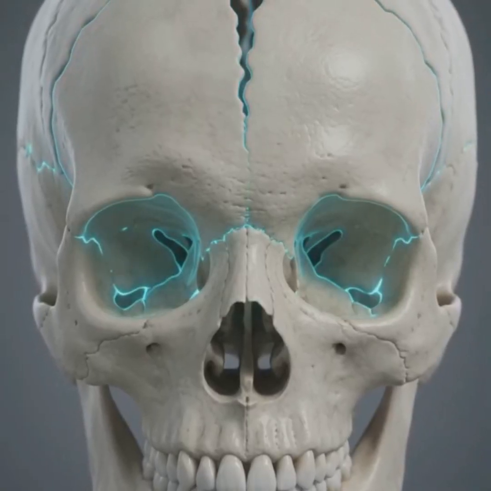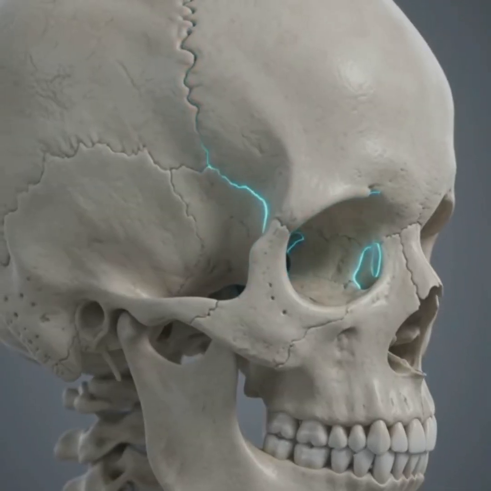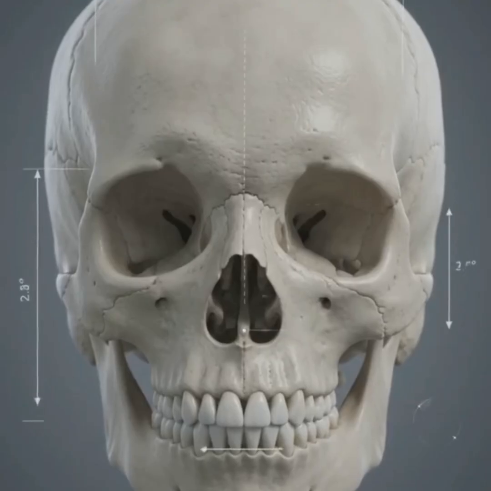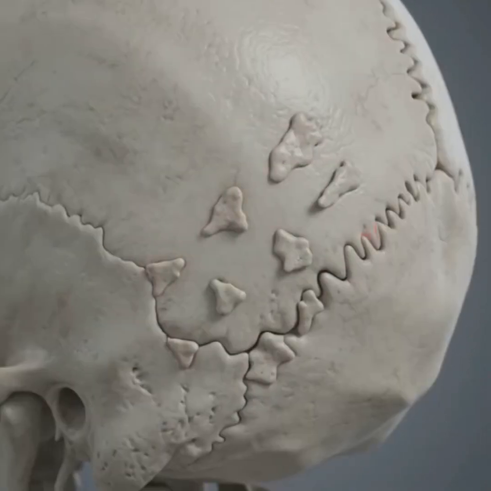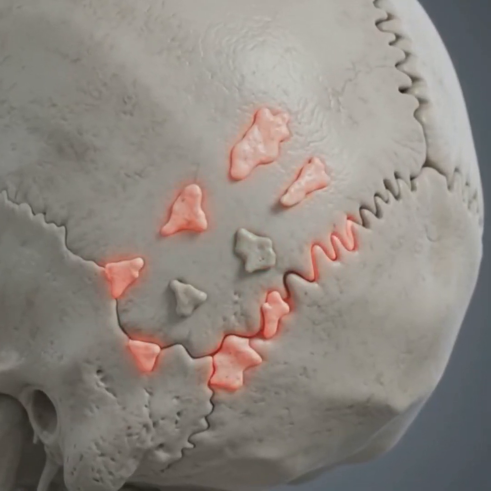Calvarial dysmorphism features large, wide-open fontanelles and a depressed nasal bridge. Midface recession and Wormian bones are also common. These sutures may remain patent throughout life.